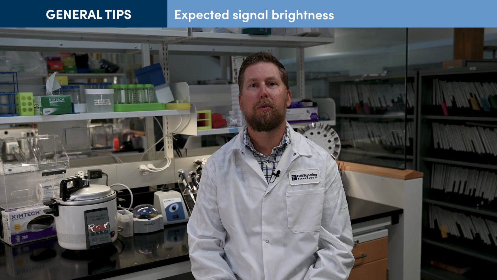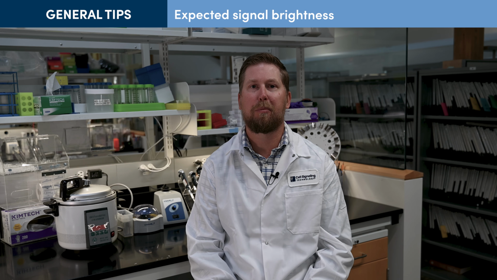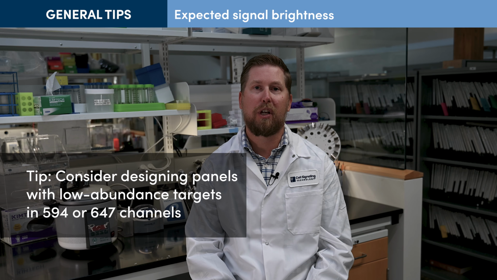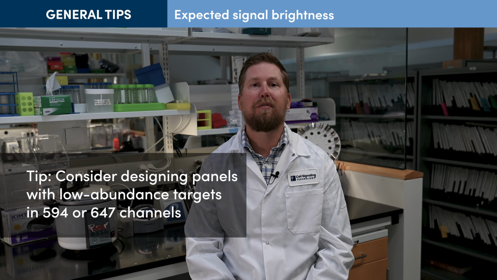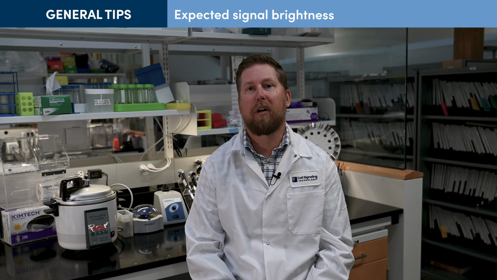Sometimes we are asked what to expect for signal brightness. SignalStar technology offers higher levels of amplification than traditional multiplexing techniques that use fluorophore-conjugated primary or secondary antibodies. If one of your targets is expressed at low levels, consider designing your panel so that low abundance targets are in the 594 or 647 channels. This helps avoid background autofluorescence that tends to occur in the 488 channel.